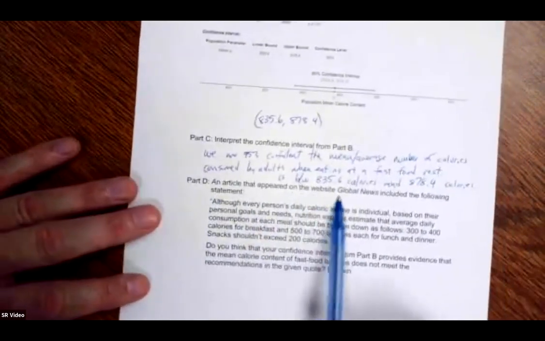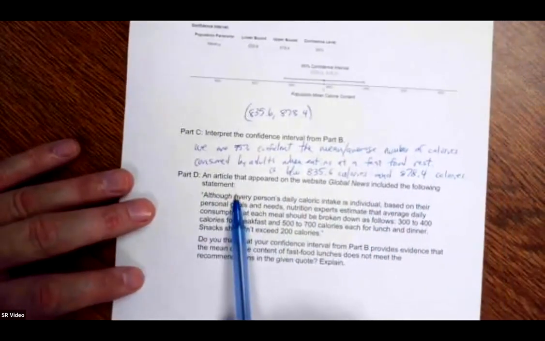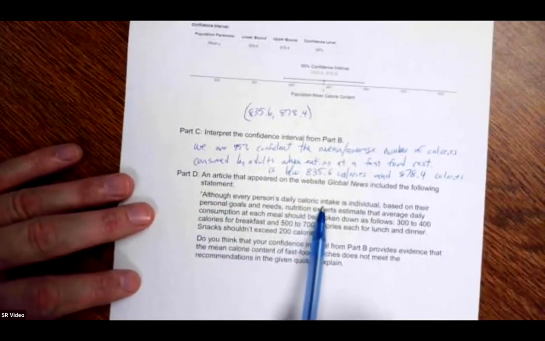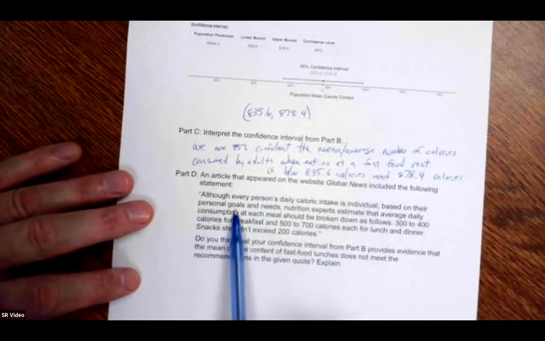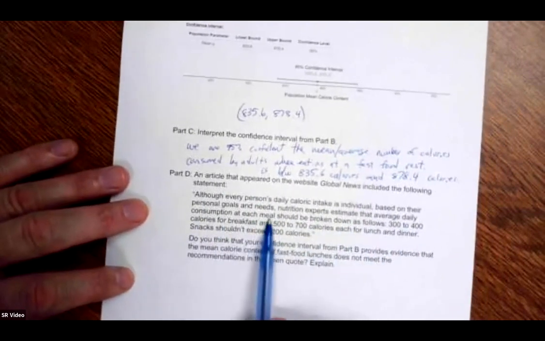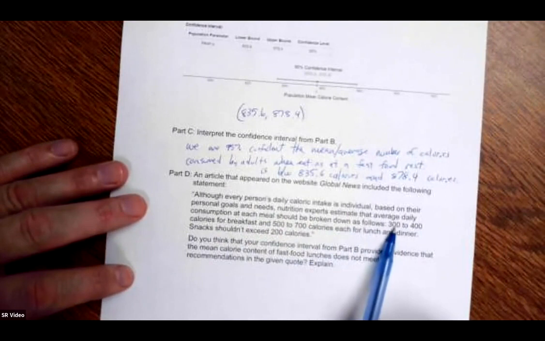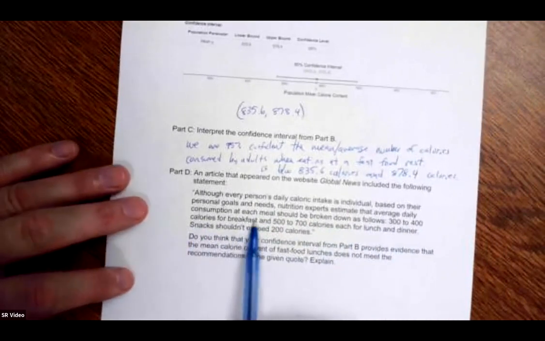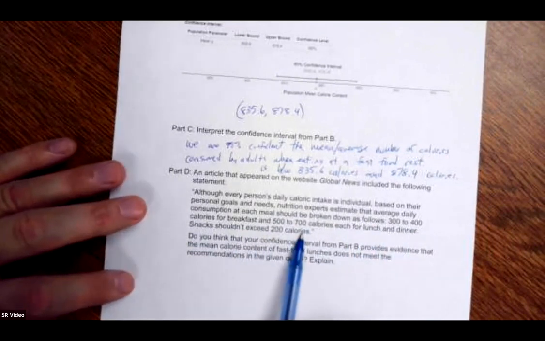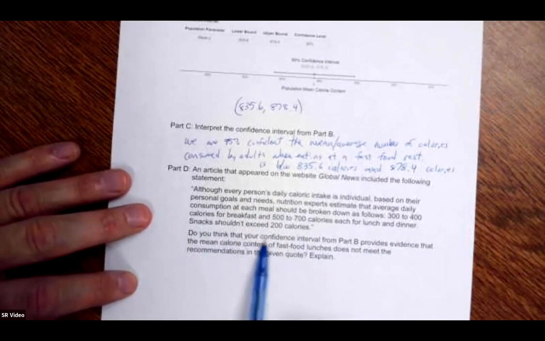An article that appeared on the website Global News indicated the following statement. Although every person's daily caloric intake is individual based on their personal goals and needs, nutrition experts estimate the average daily consumption at each meal should be broken down as follows: 300 to 400 calories for breakfast and 500 to 700 calories for each lunch and dinner. Snacks should not exceed 200 calories. Do you think your confidence interval in part B provides evidence that the mean calorie content of fast food lunches does not meet the recommendations in the given quote?